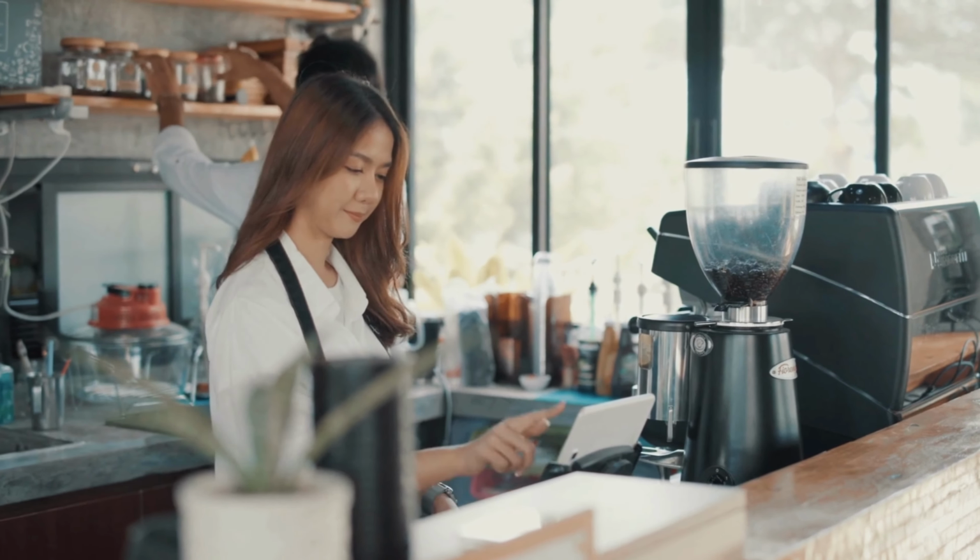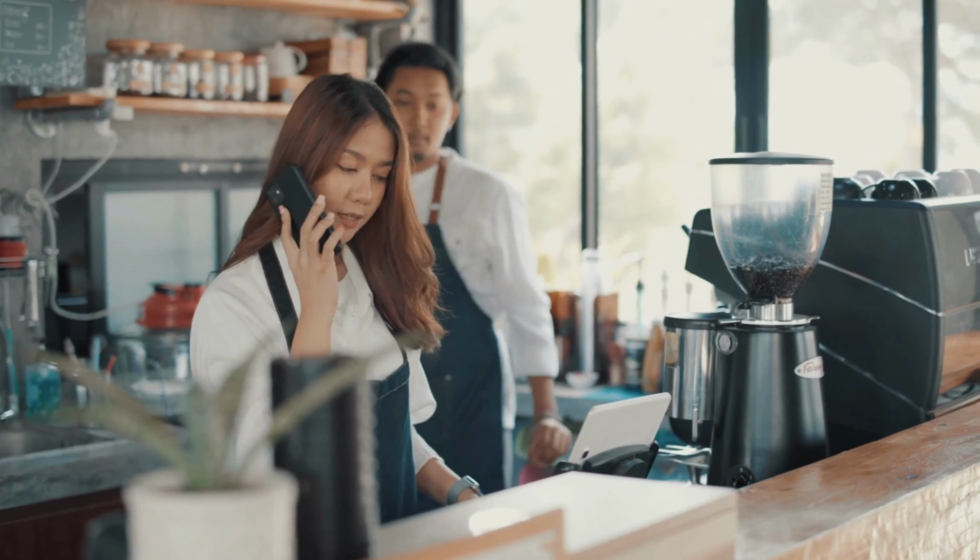So you have to think about what is your unique selling proposition, that's called your USP, what makes you different from the rest of the crowd. Example, let's say you run a small coffee shop and you specialize in organic fair trade coffee. So your USP might be that your coffee is sustainably sourced and is of the highest quality.